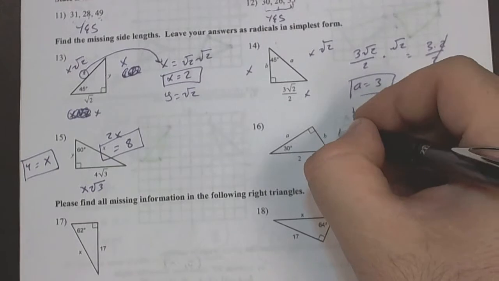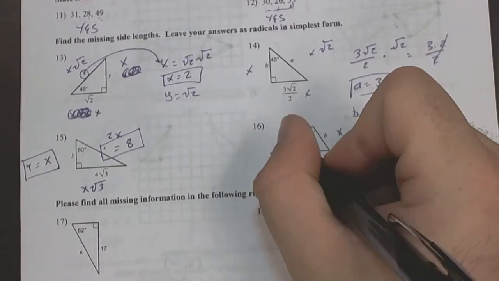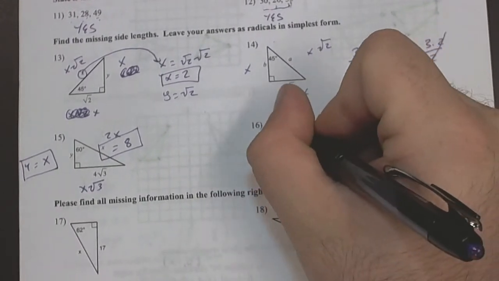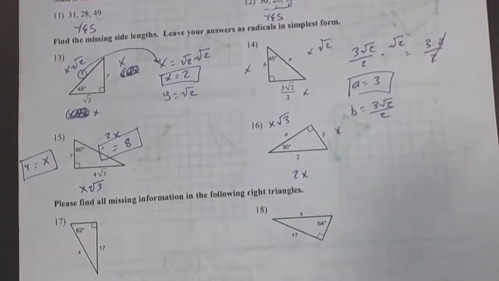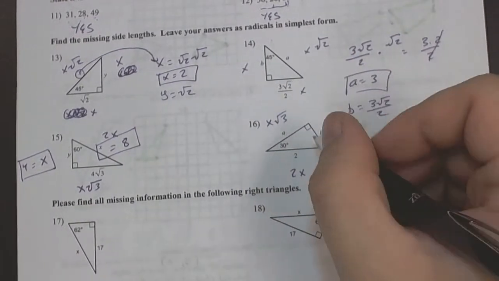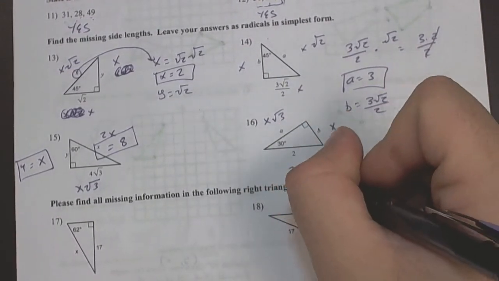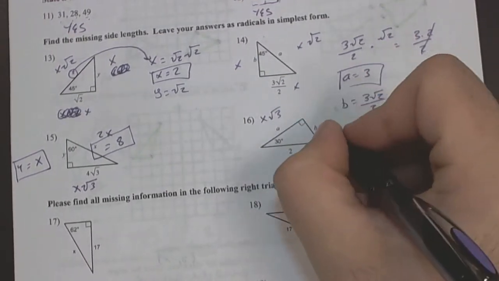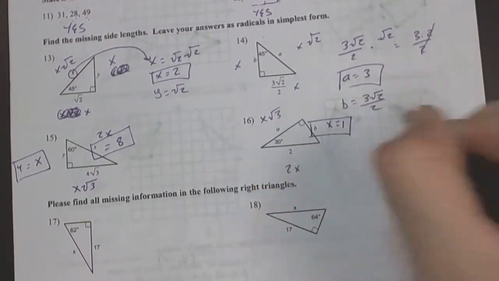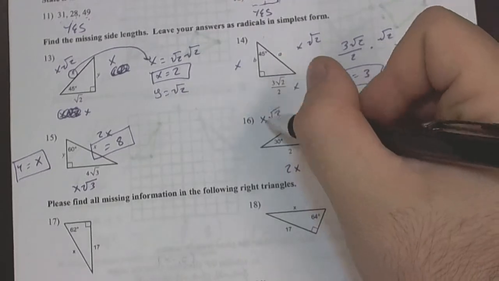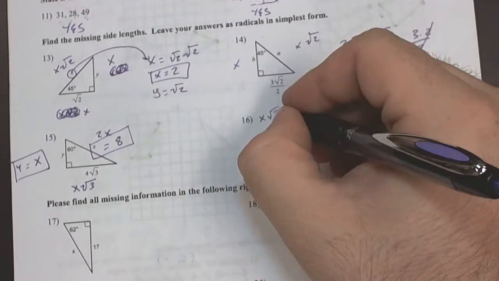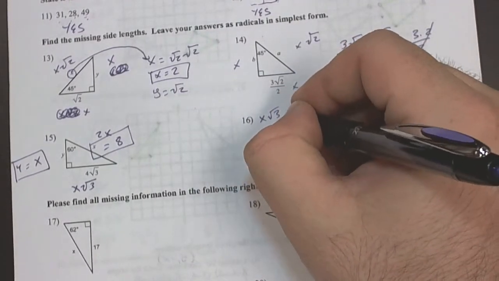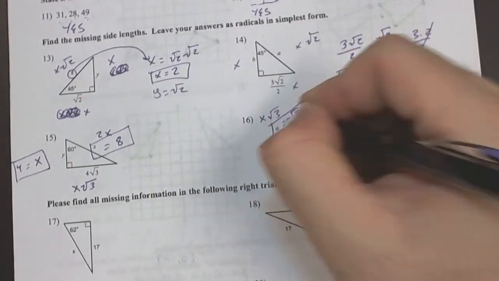Same here, x, 2x, square root of 3 x. If I know this side is 2, 2 times what is 2, I know x has to equal 1. If I know this side is whatever that is times the square root of 3, 1 times the square root of 3 is just square root of 3.